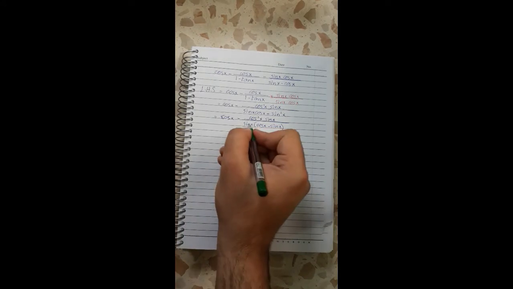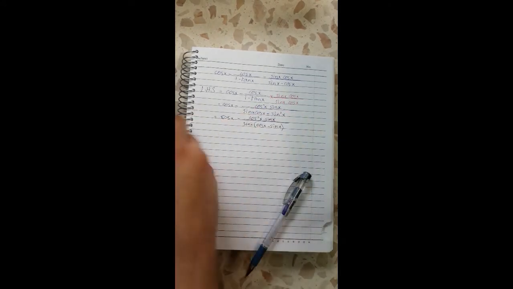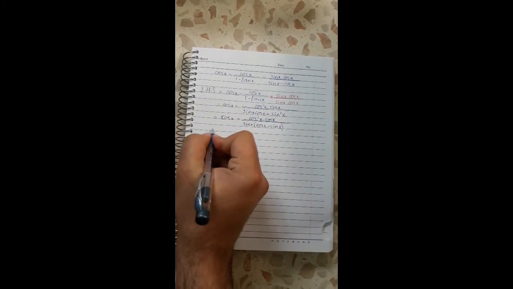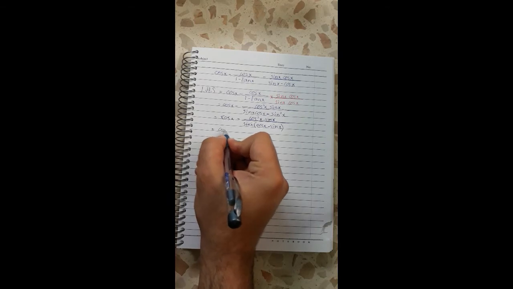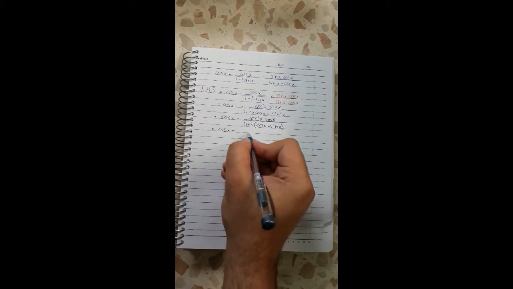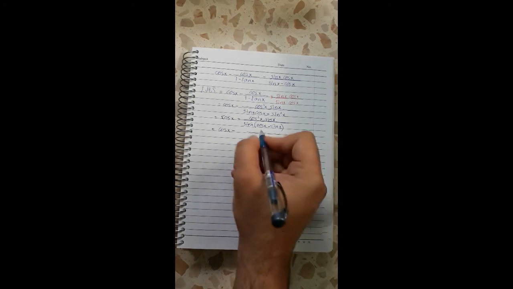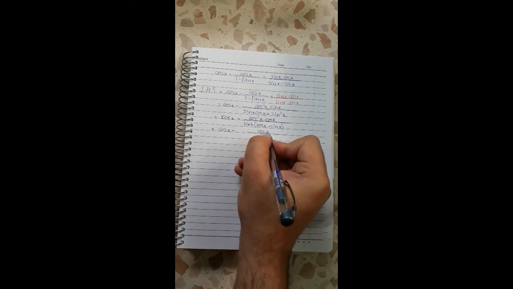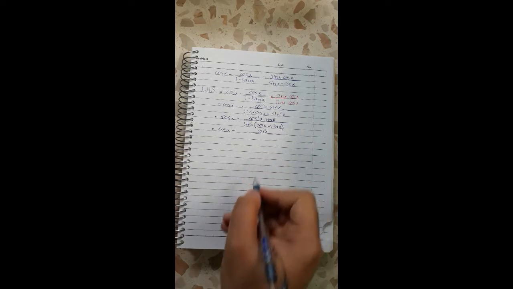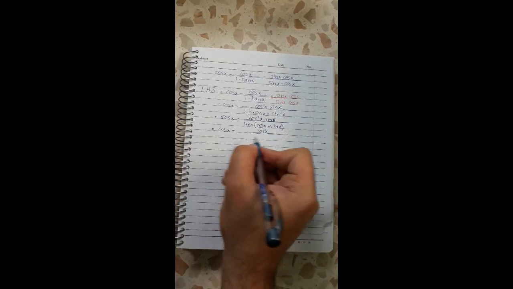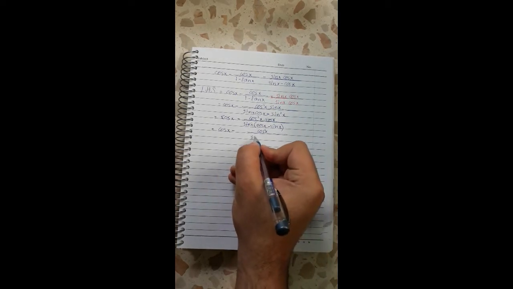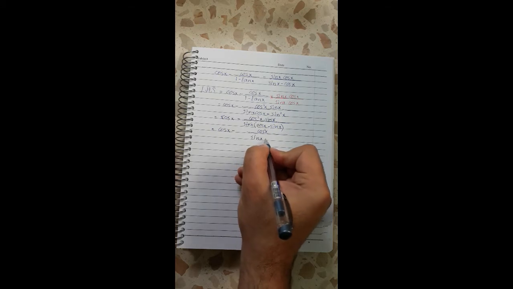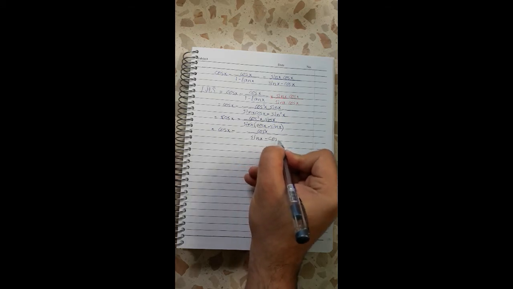Now we can cancel this sine with this sine. Cosine x minus, leave some space, cosine squared x to sine x minus cosine x.